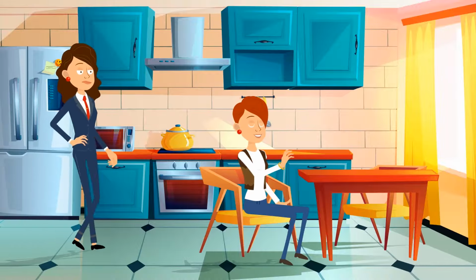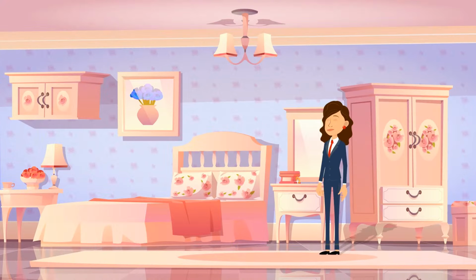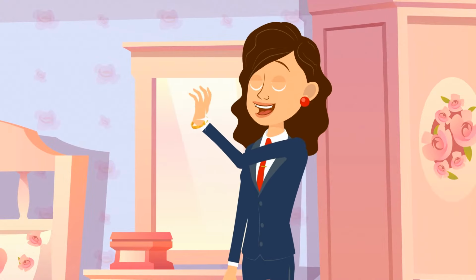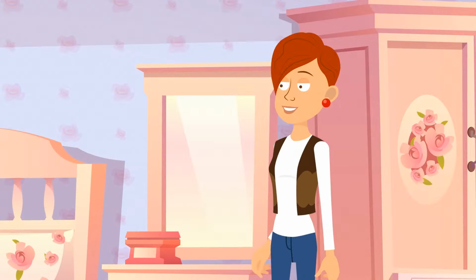Camilla and Vivian are sisters. For her birthday, Vivian got a beautiful bracelet. Camilla liked it too and occasionally borrowed it. One day, Vivian noticed that the bracelet was gone again. She knocked on her sister's door.